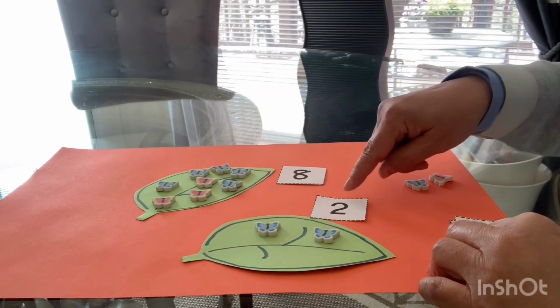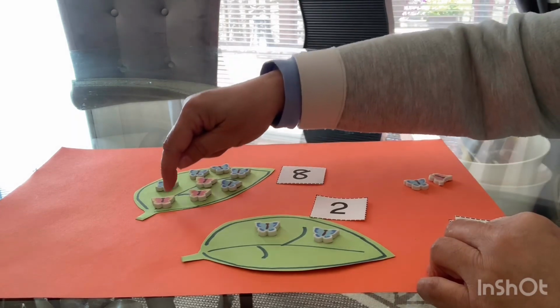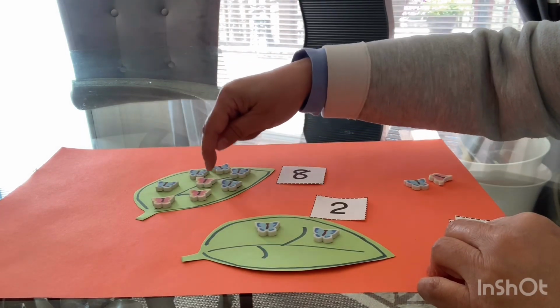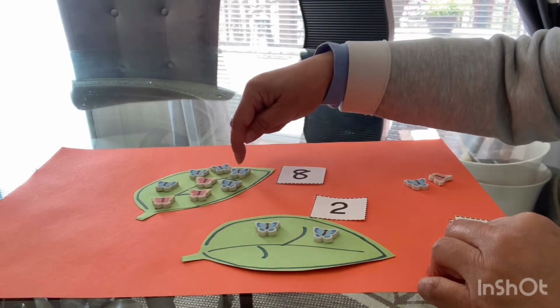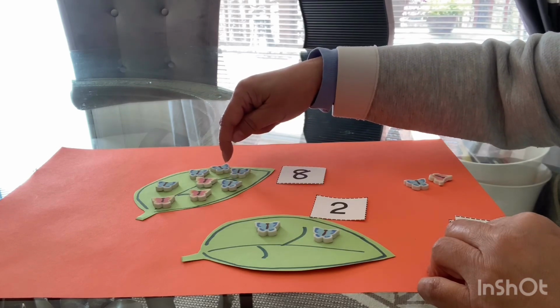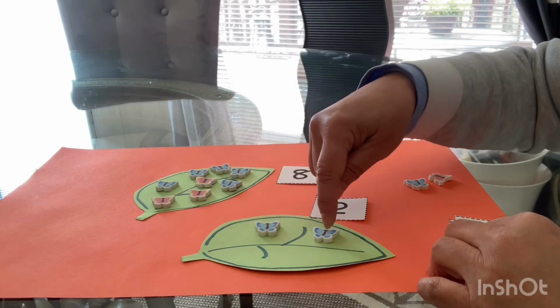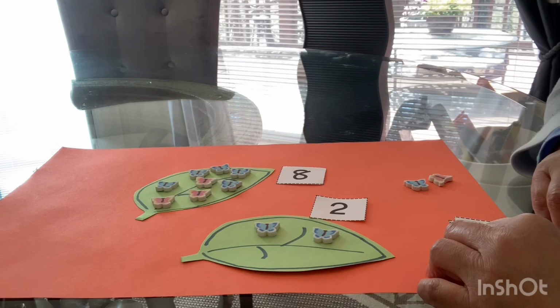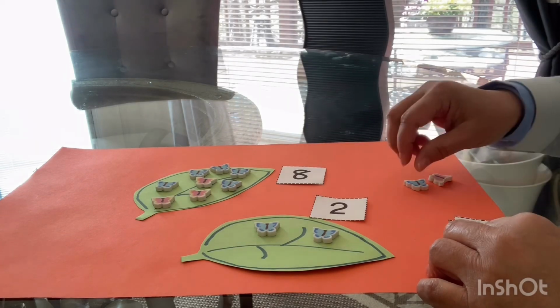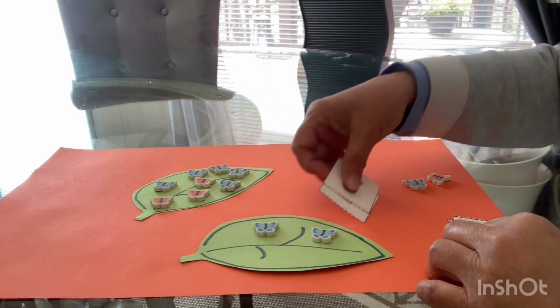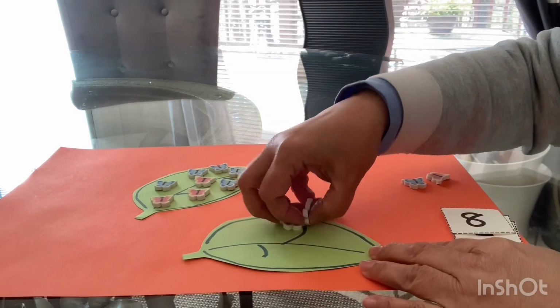Let's count how many in all. 1, 2, 3, 4, 5, 6, 7, 8. Count on. 9, 10. I have 10 in all. Let's do another one. Take my bugs off.